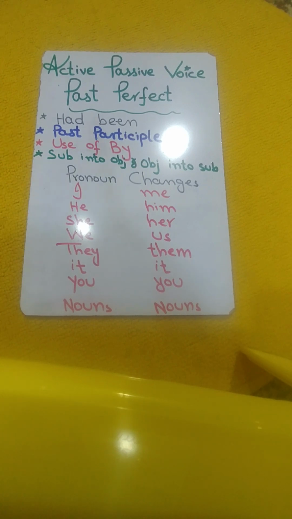And pronouns change. As you know, I will be changed into me, he into him, she into her, we into us, they into them. It, you, and nouns, we will not change them in passive voice. They will remain the same.